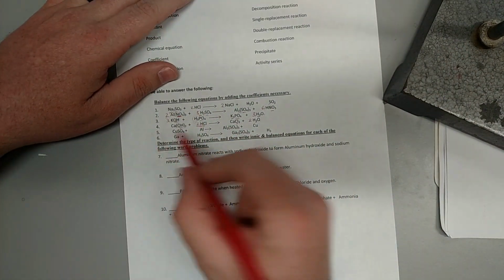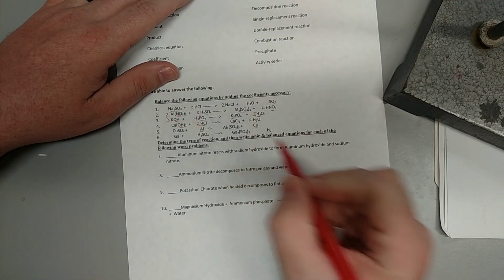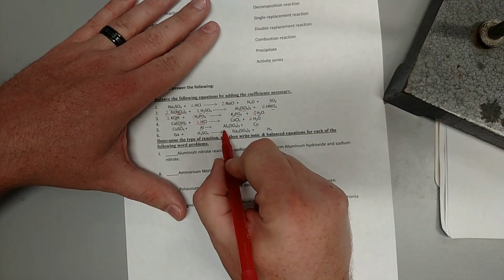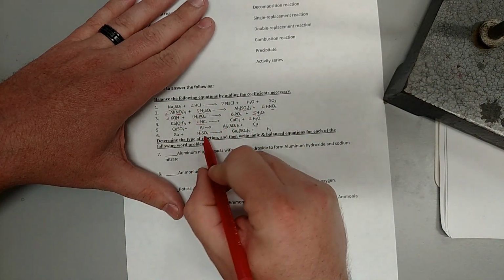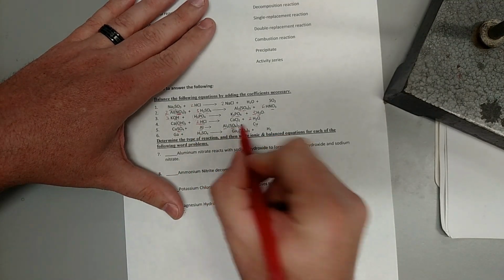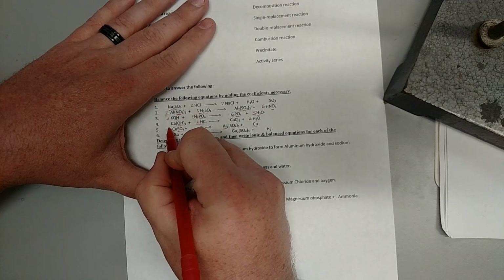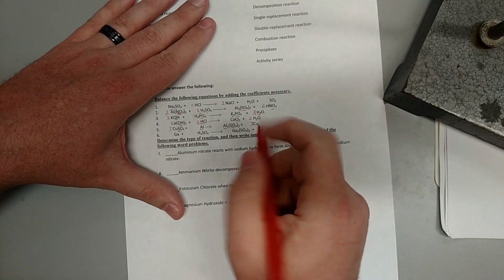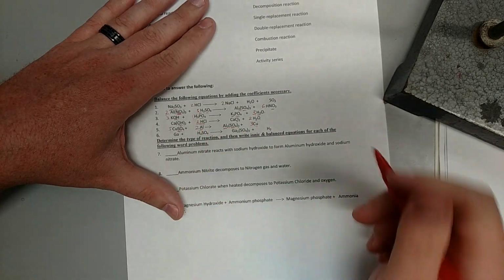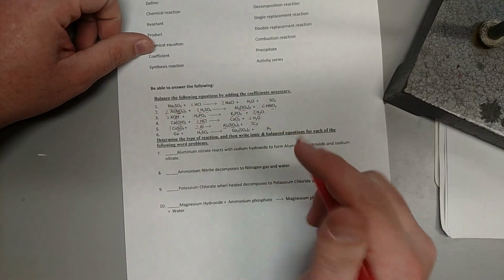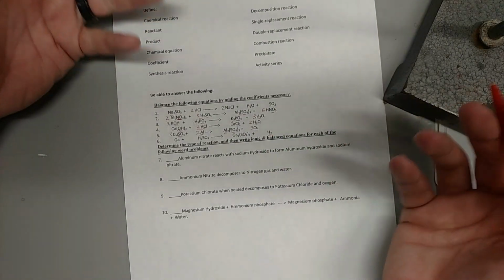Number 5 is a good example of ignoring these guys till the end because they are elements and they're a 1, so we can multiply them by whatever number we need to. Here's aluminum. We're going to ignore it for now. There's sulfate. There's sulfate. So this has 3. This has 1. So we write a 3. Now we can just easily put a 3 there to balance the coppers and put a 2 here to balance the aluminums.